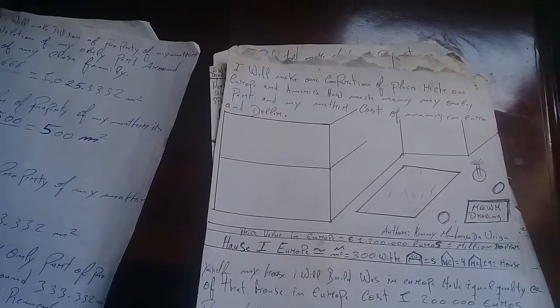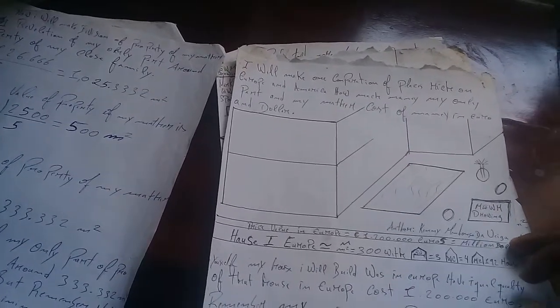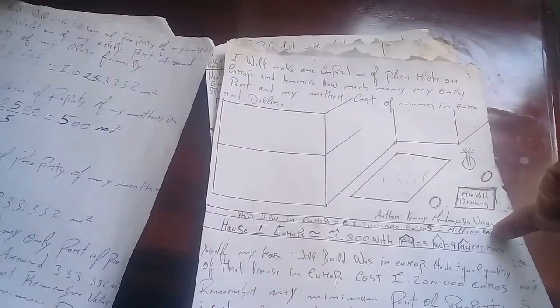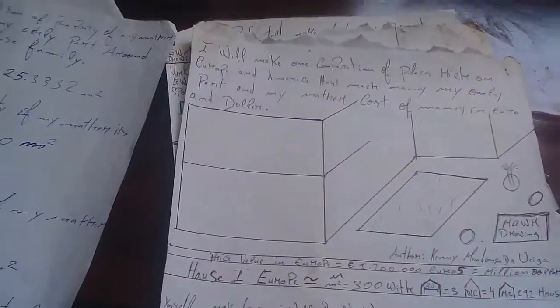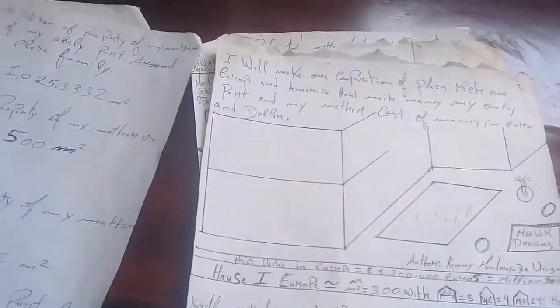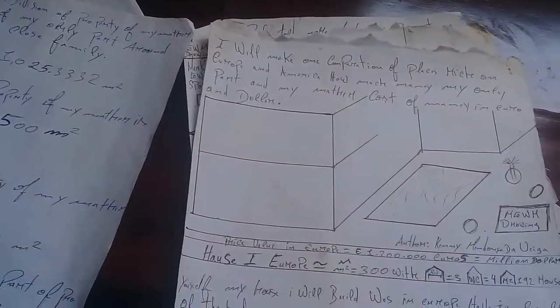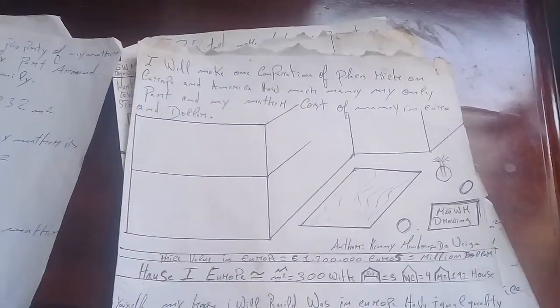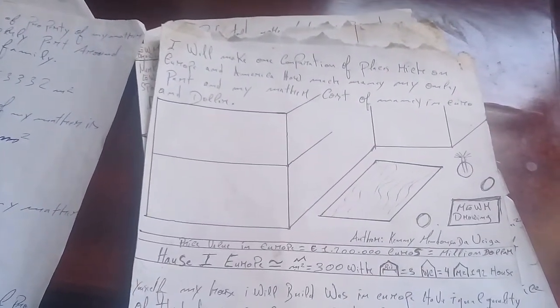I have property. The first thing I will do when I go to the Cape Verde build my house is make one employer. When I make one employer, the property is 300 is equal on my name is value of money in the Cape Verde and other place.